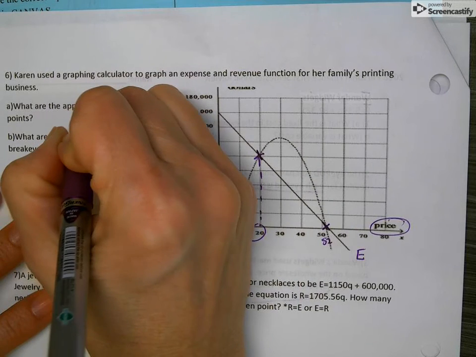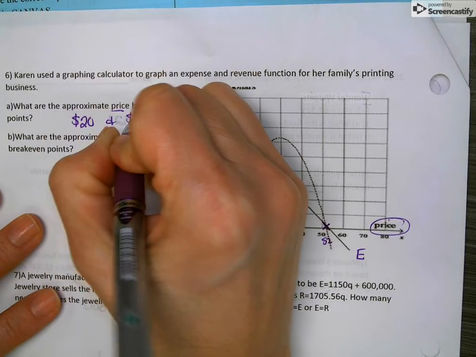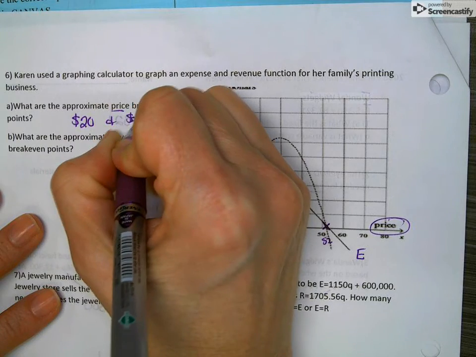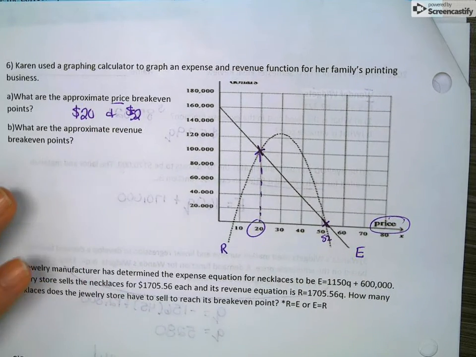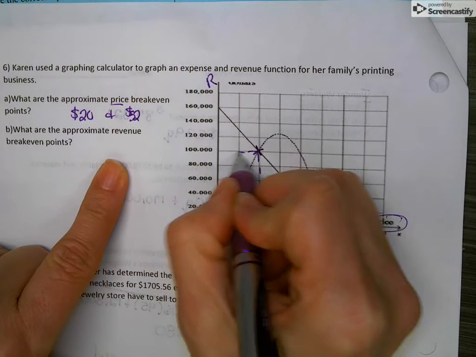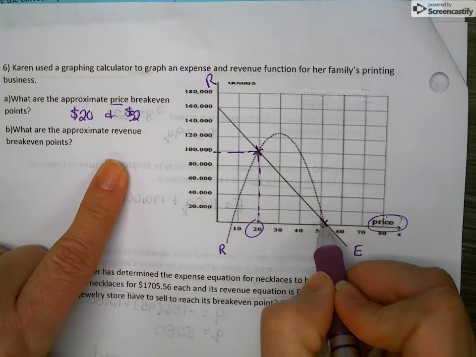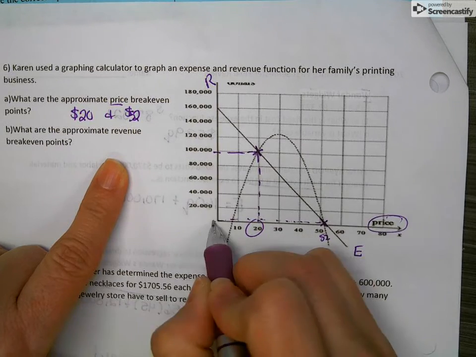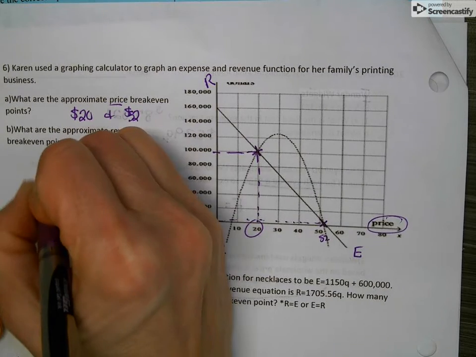So we'll say 20 and $52. Now the revenue, that would be up here. And we are looking at 100,000 and maybe 2,000.